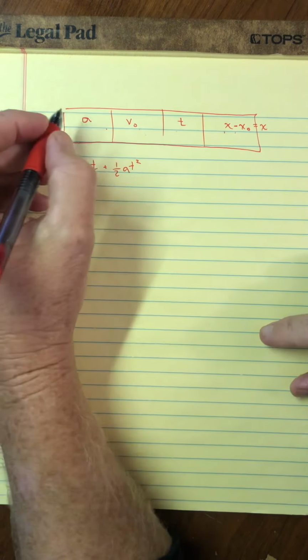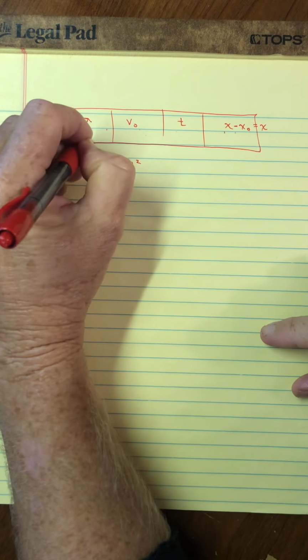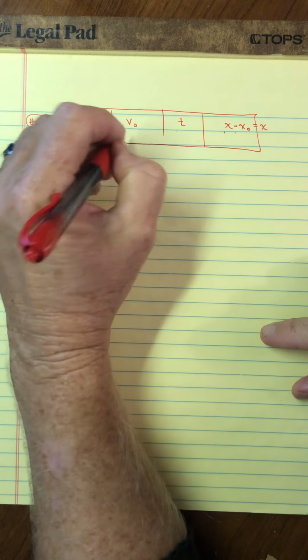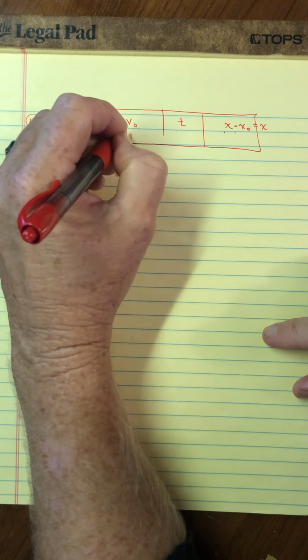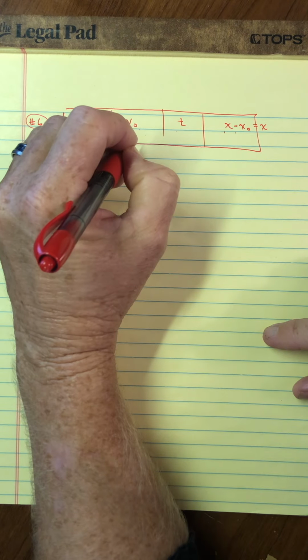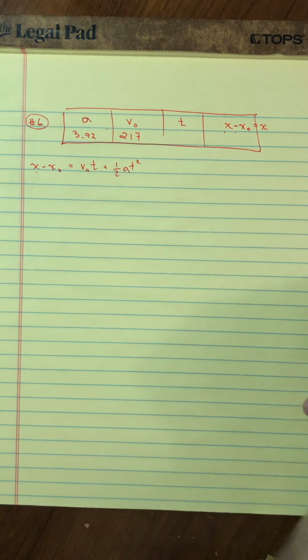All right, so if I put this in, this would be 3.92 for the acceleration of the airplane this time. The airplane has an initial velocity of 217.